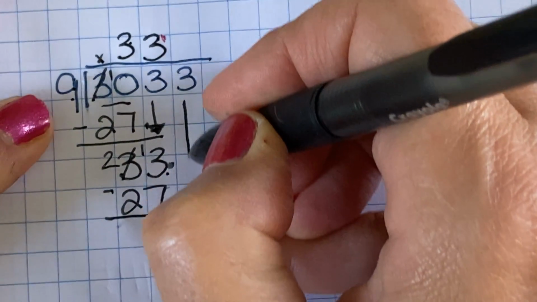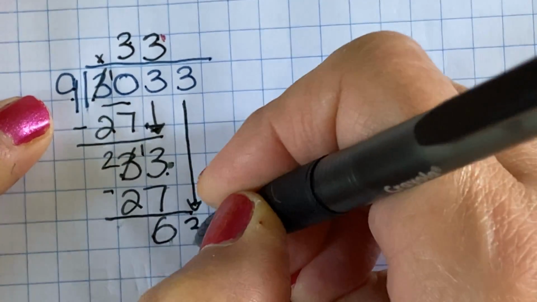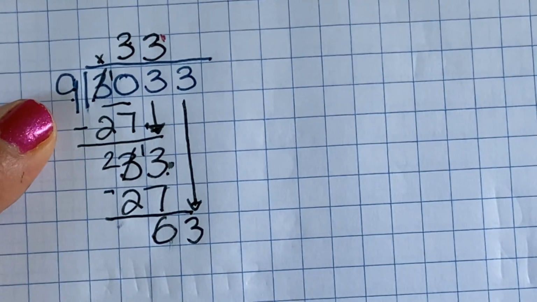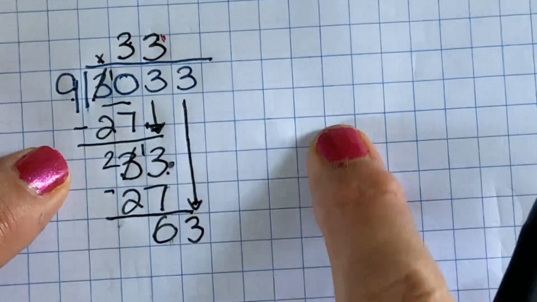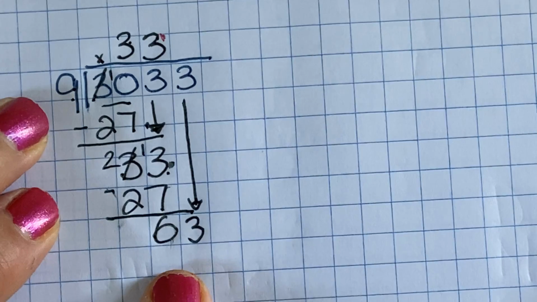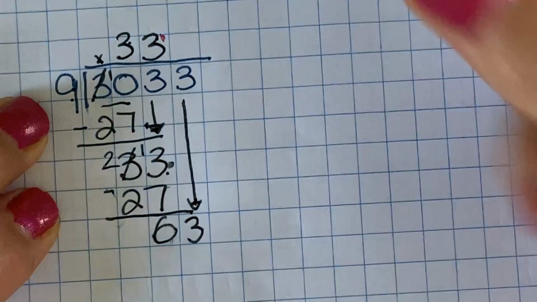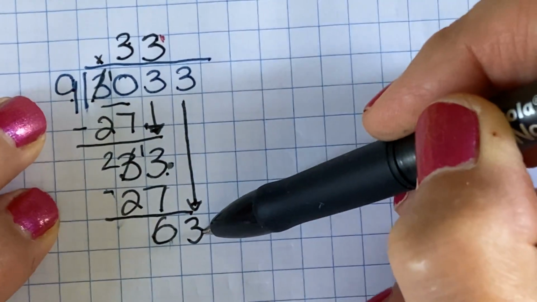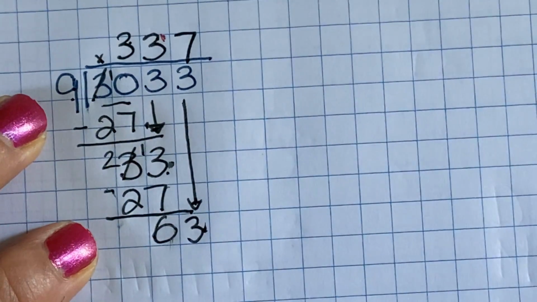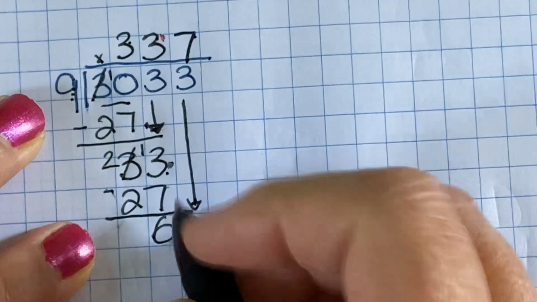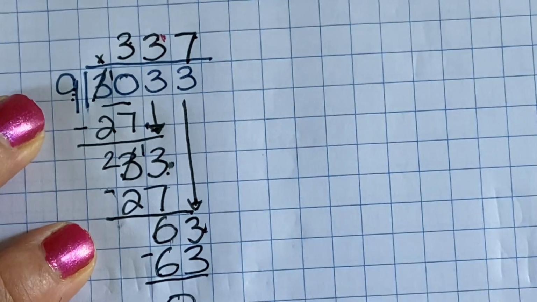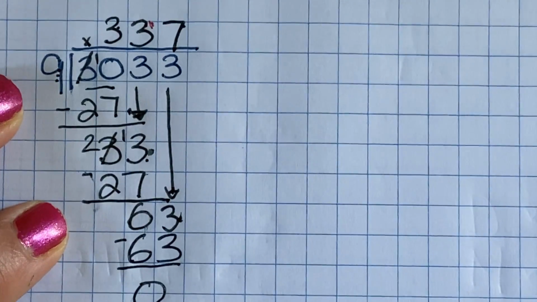So I'm going to bring down the next number, which is a 3. Start all over again. So I keep going back to divide until I have a 0 remainder and no more numbers to bring down. So this should be my last time, which kind of gives you a big hint that that will go in evenly right now because we're not doing decimals yet. So 9 goes into 63, okay? 7 times, this is why you need to know your times tables. 7 times 9 is 63. And I get a 0 remainder. So you should have got the answer, 337.